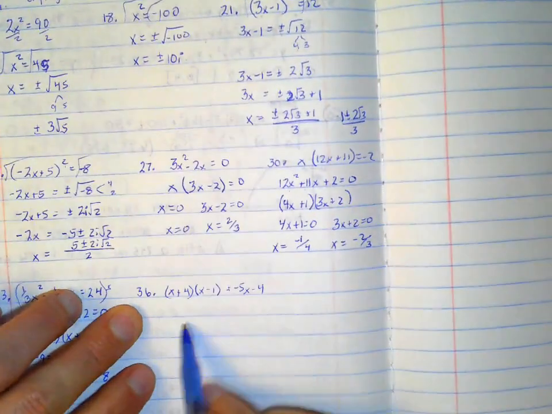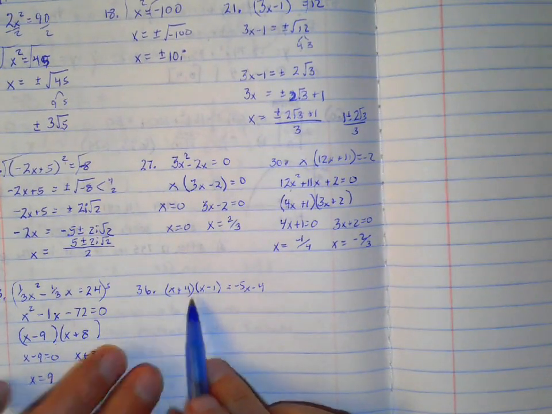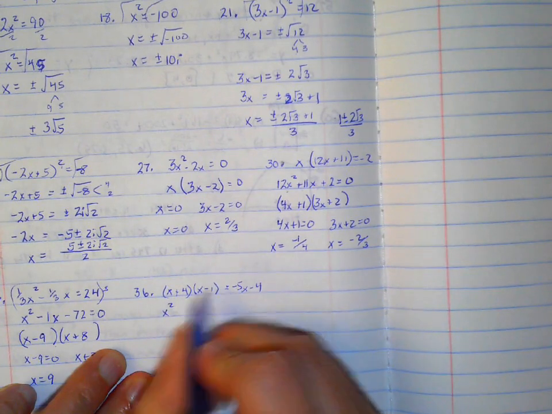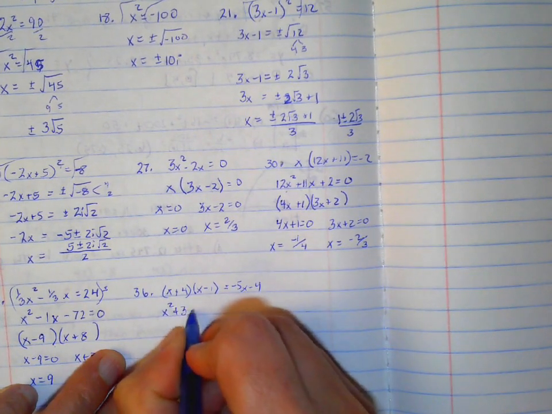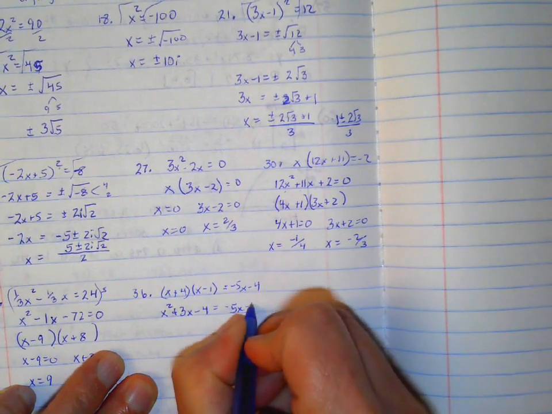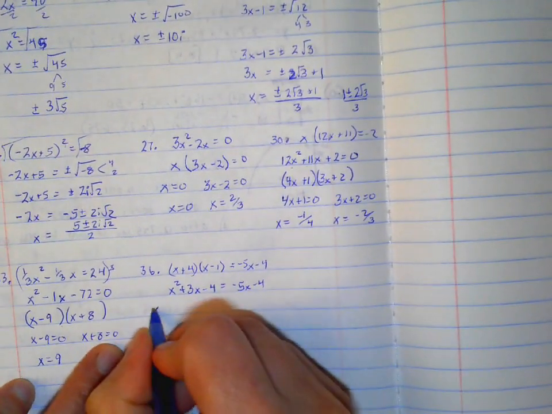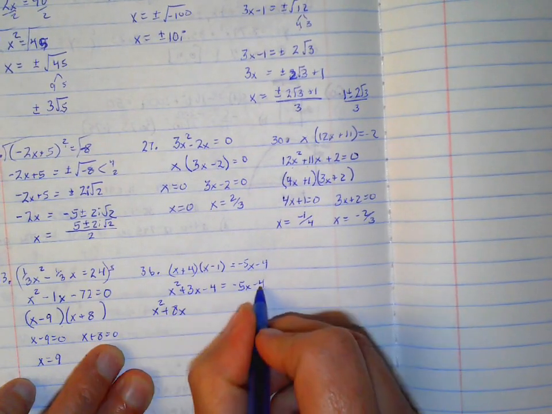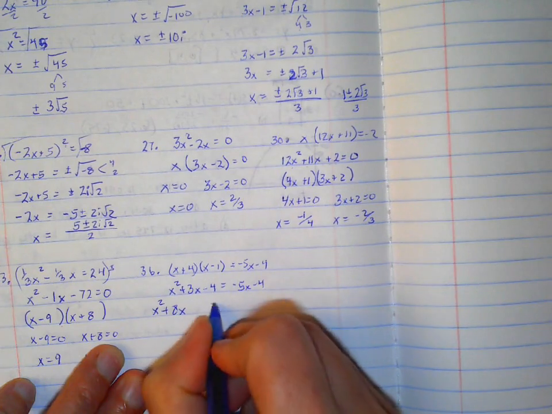Okay, this one here, we're going to multiply this together first. So when you multiply this through, that'd be x squared minus x plus 4x will be plus 3x minus 4. And then I want to get it equal to 0, so I have x squared. I'm going to add the 5x's over, that gives you 8x. I'm going to add this 4 over, and they cancel out.